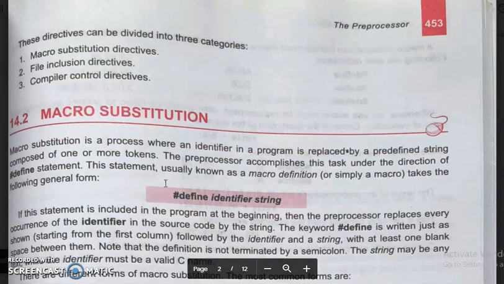Macro substitution is a process where an identifier in a program is replaced by a predefined string composed of one or more tokens. The preprocessor accomplishes this task under the direction of the hash define statement. This is the syntax of the macro definition, simply called a macro. The general form is hash define, identifier and string.